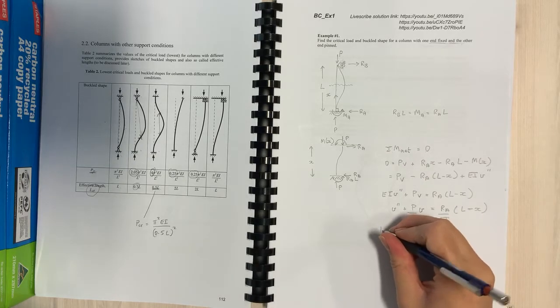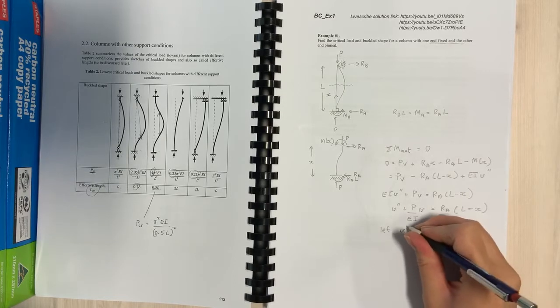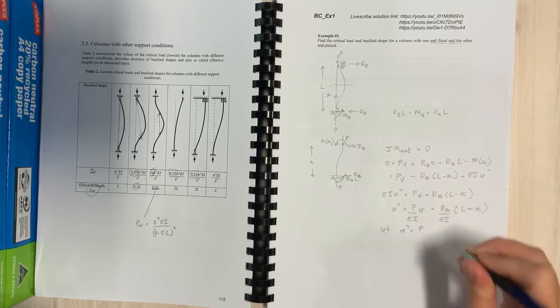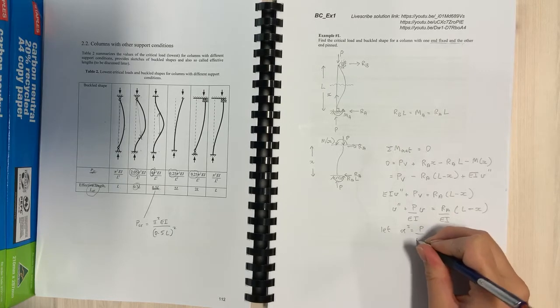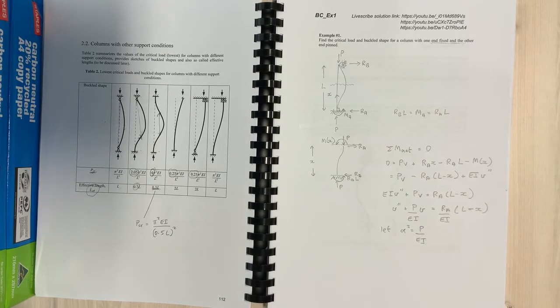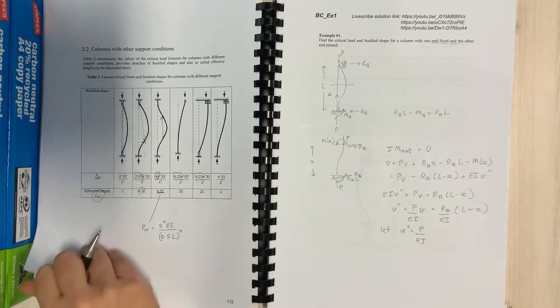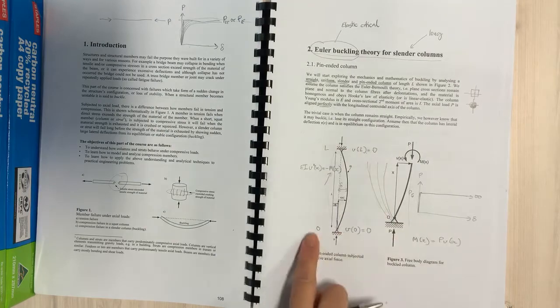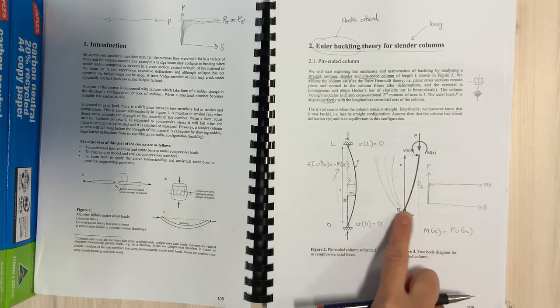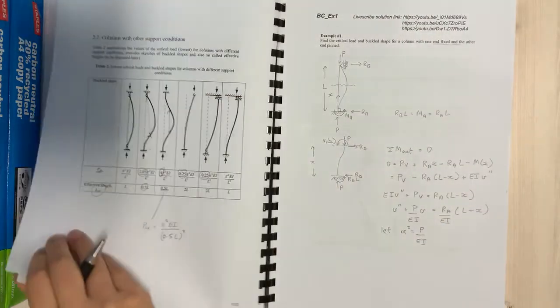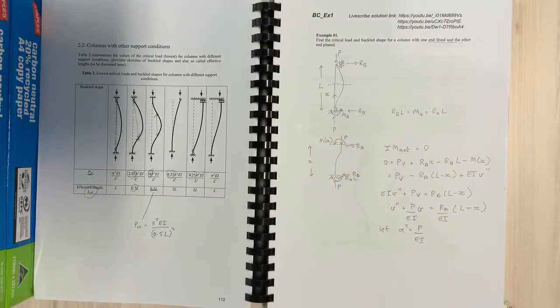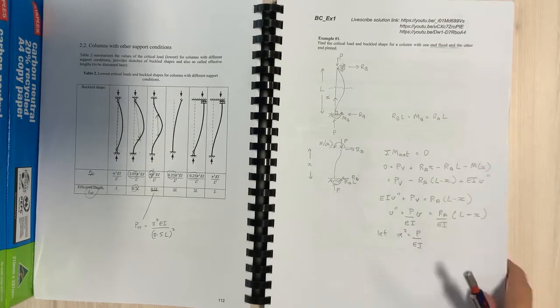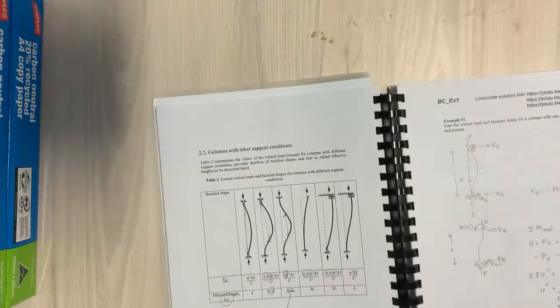And then we would say let alpha squared equal P over EI. Okay, and that's about as far as we want to go. So that's just setting up the conditions. That's almost exactly the same as what we did here for this case here, but instead we've got a slightly more complicated condition with there being a fixed support at the bottom. But apart from that, the process is almost exactly the same. So we'll stop there. So we've got the equation, and now we'll jump onto Quincy's solution for the mathematics.